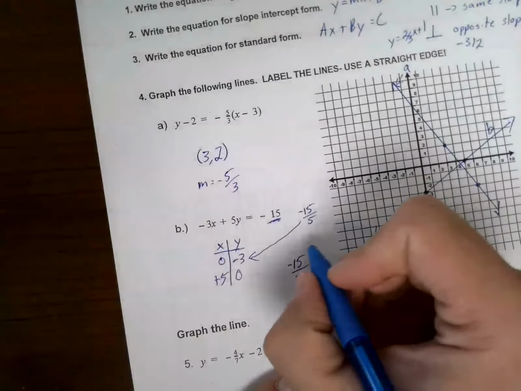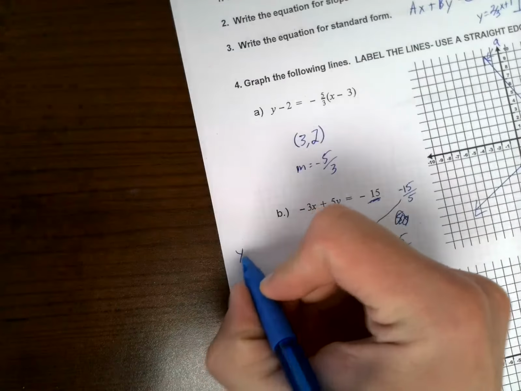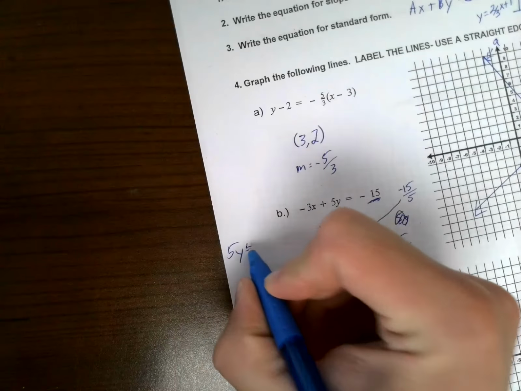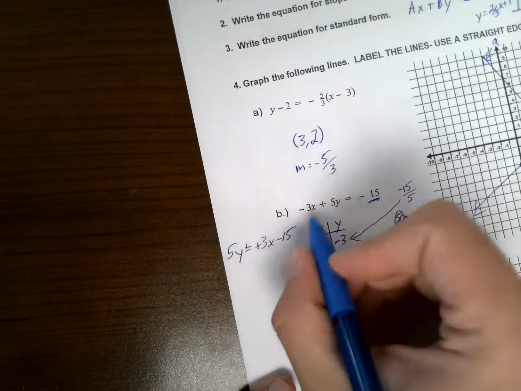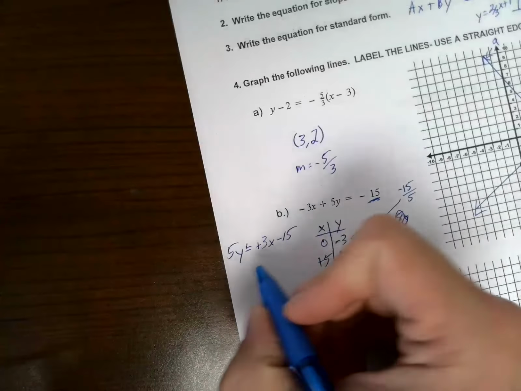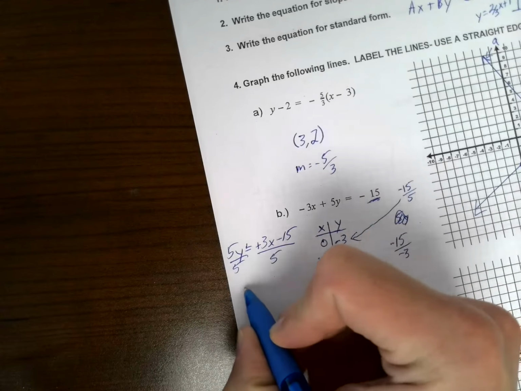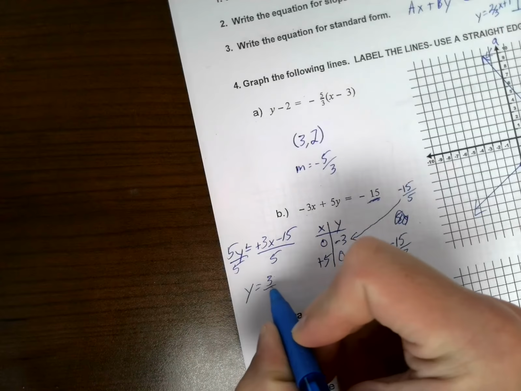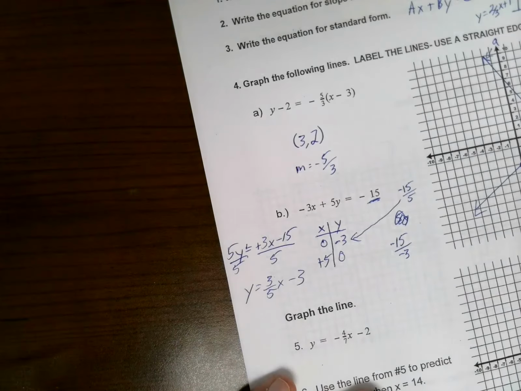This is line B. Now, if you do it the other way, we would get 5y, I'll write it off to the side over here. We would get 5y is equal to a positive 3x minus 15. Okay, we add that over. They are not like terms. You will not get them to add together. Then I divide by 5. So I divide the entire thing by 5, and I get y is equal to 3/5 x minus 3. And actually, that's exactly what we had.